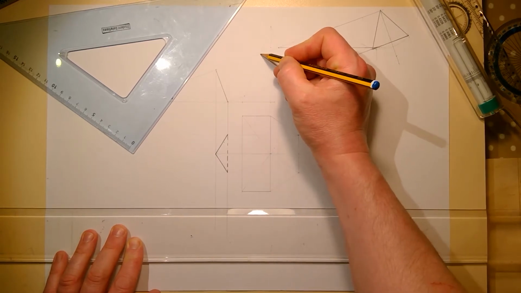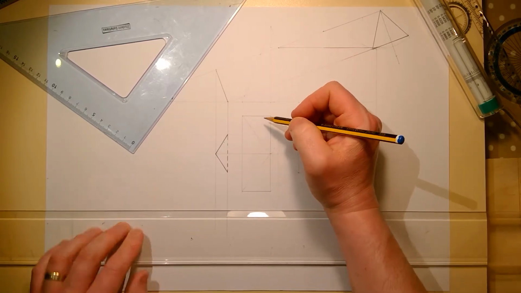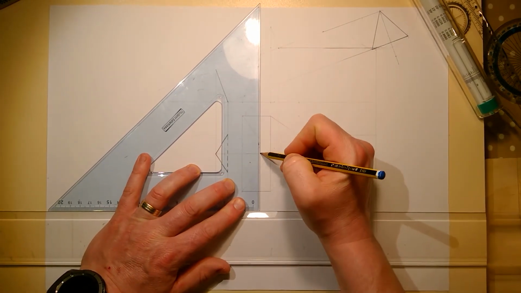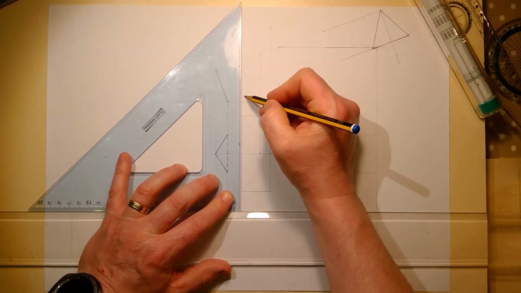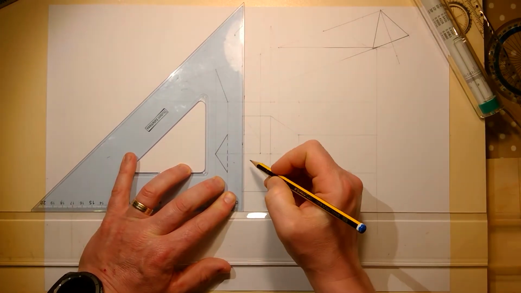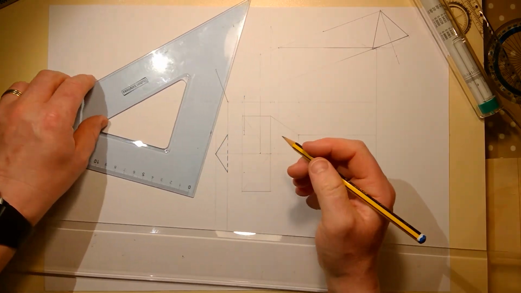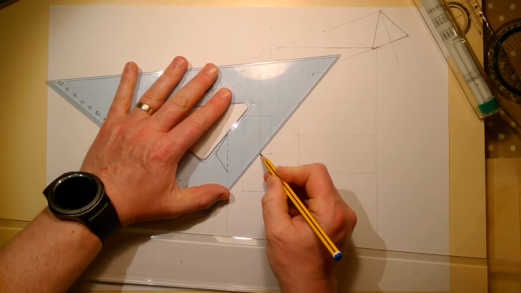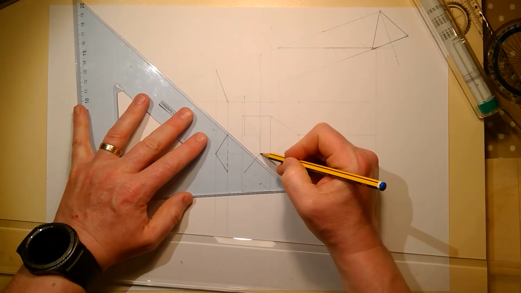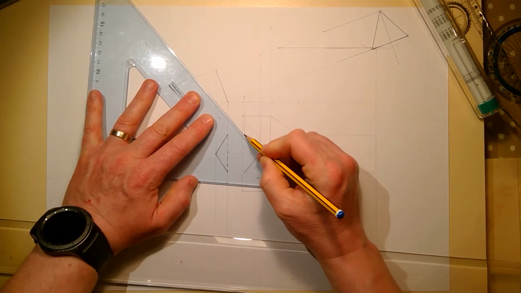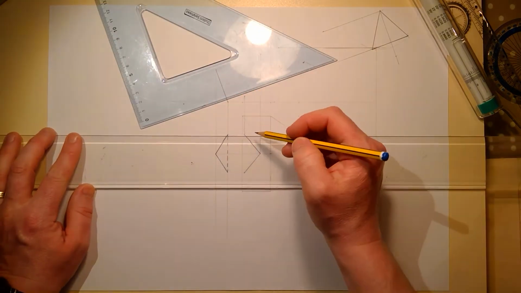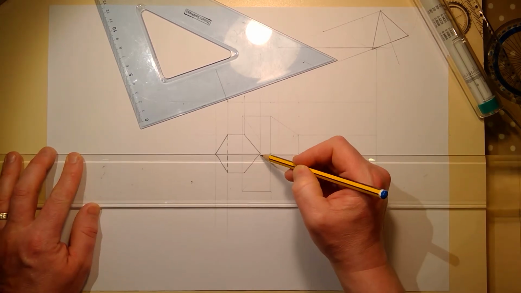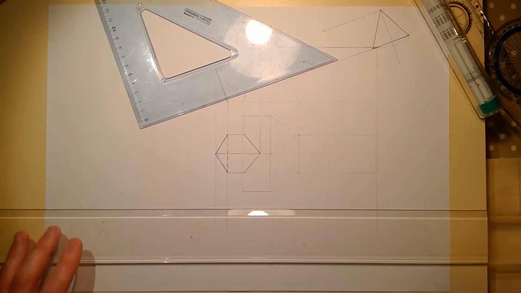So that point and that point there can just be dropped straight down. That's the top edge of that triangular prism.